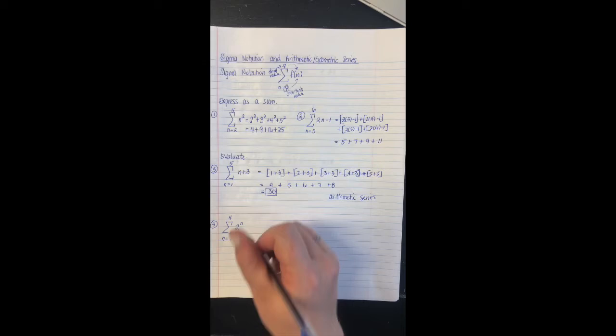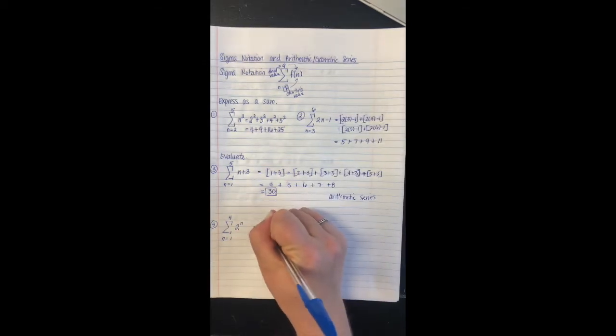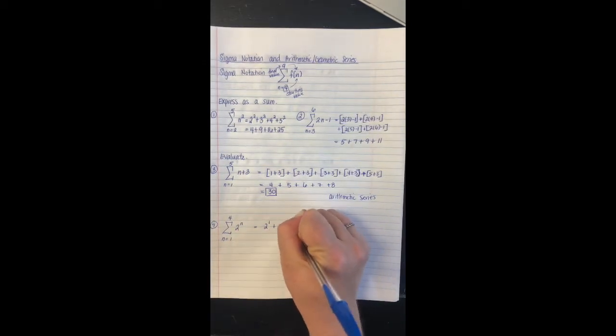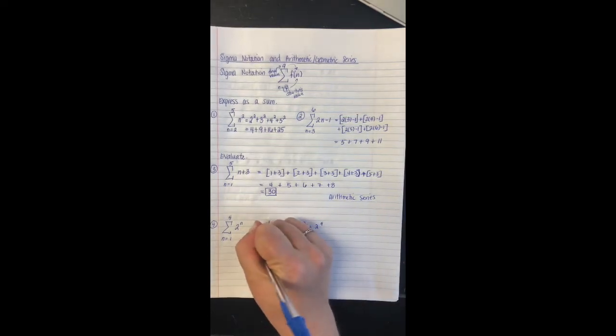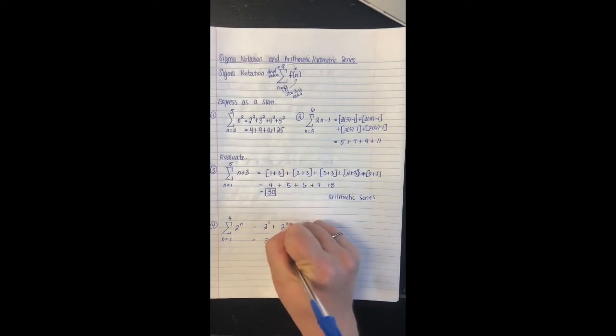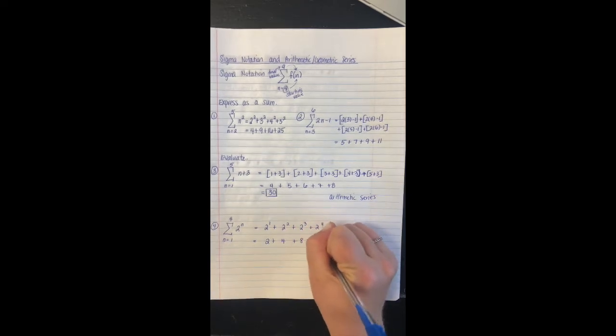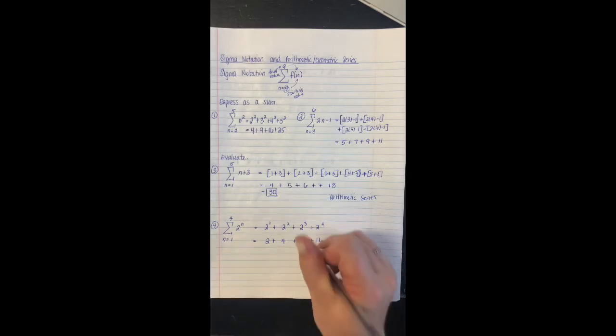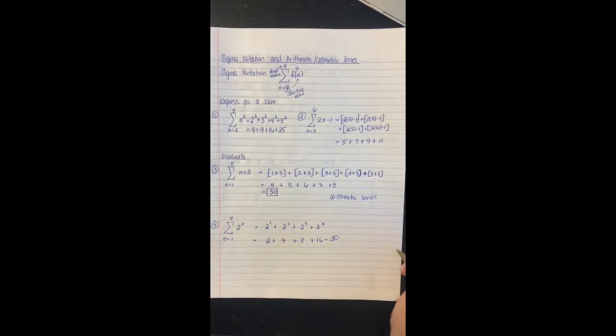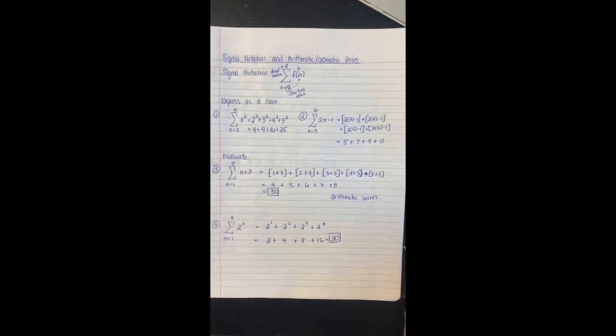So if you take a look at the next one, 2 to the n, this would be 2 to the 1 plus 2 to the 2 plus 2 to the 3 plus 2 to the 4. Okay, so that's really 2 plus 4 plus 8 plus 16. When I add those up, that adds up also to be 30. That's funny. Okay, and so when I add those together, that's my sum.